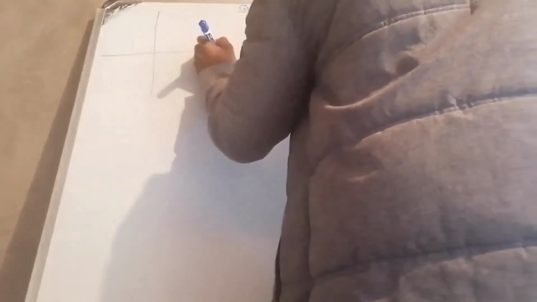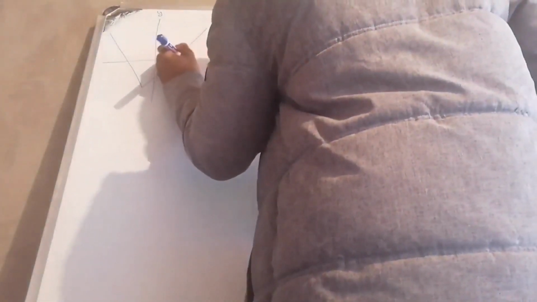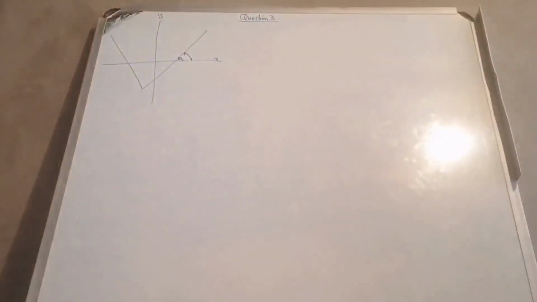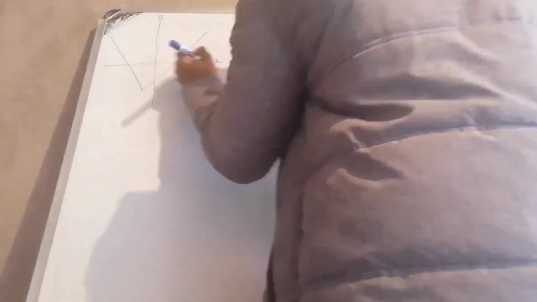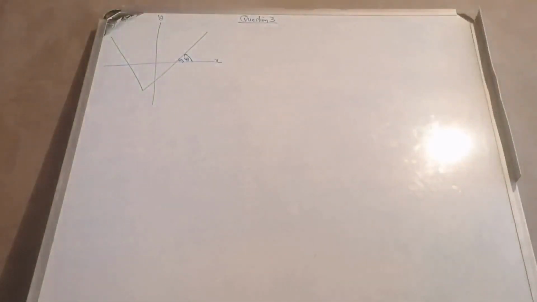In question 3, we are given a Cartesian plane, x and y. We have a straight line like this that goes like this. And we are given an angle of 63.43 degrees, and we are told that this is B.